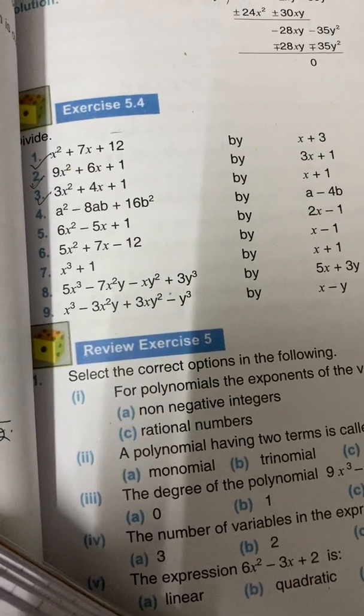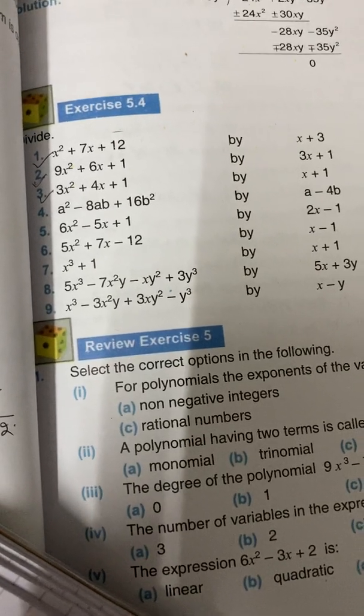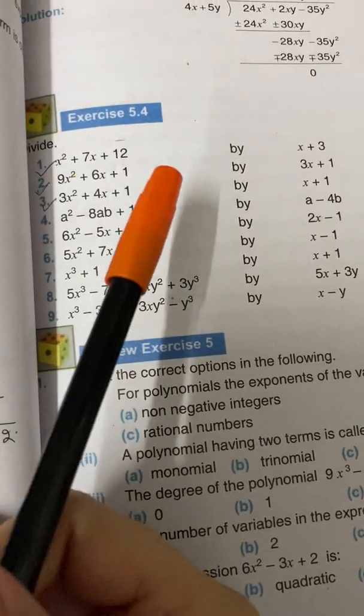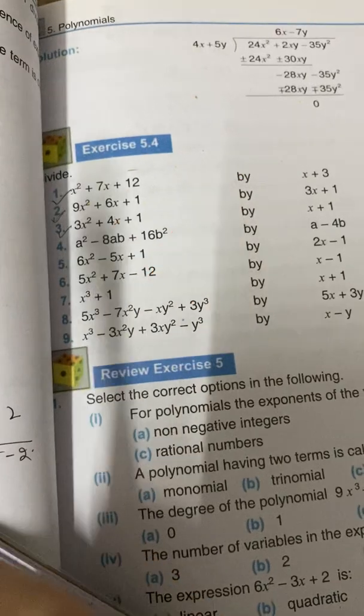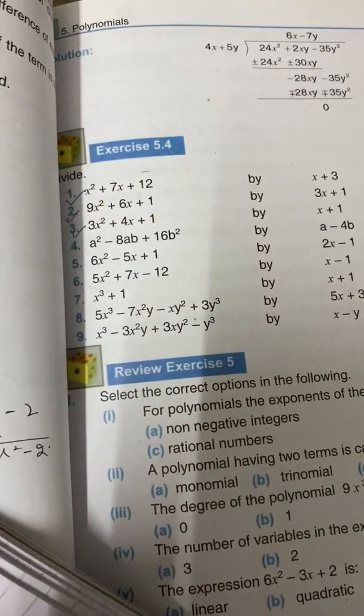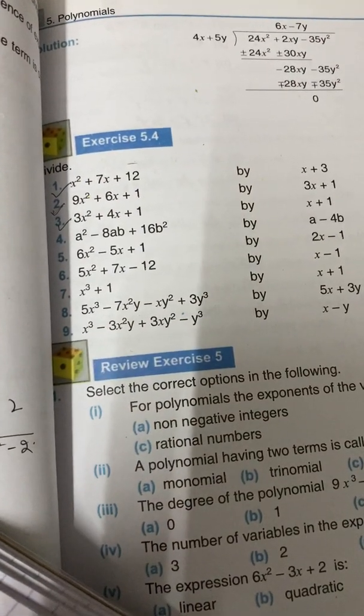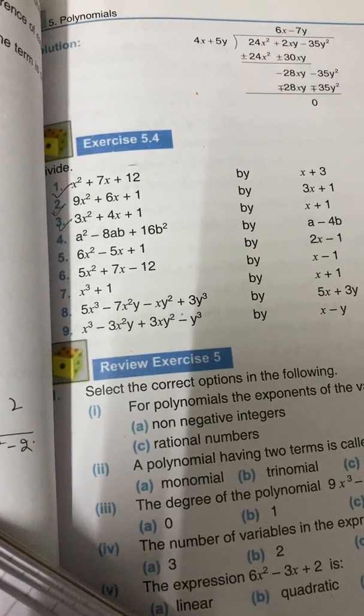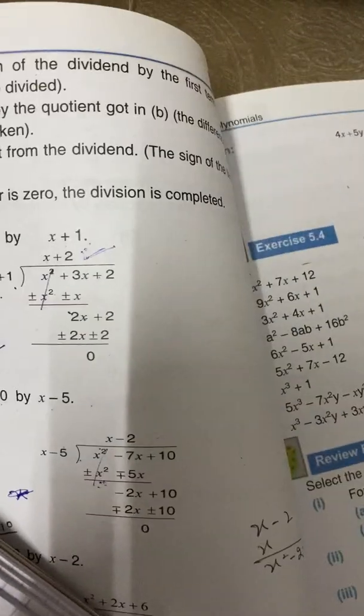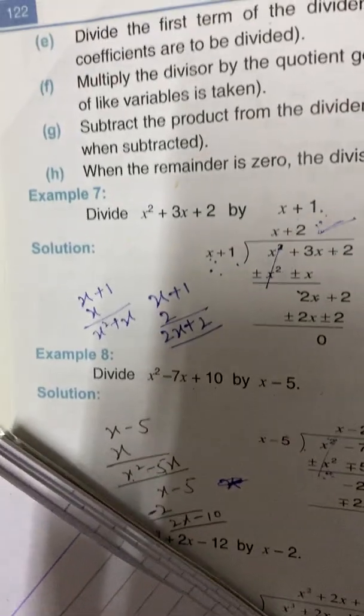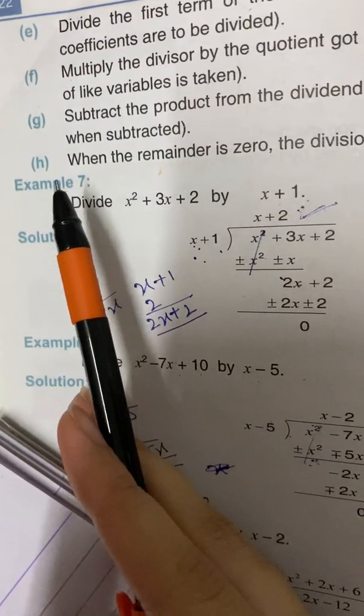Okay students, today we are going to start our exercise 5.4. This is the last exercise of this chapter. We were doing chapter 5, that was polynomials. Before starting this exercise we have some examples, so come to this one. We have an example, that is example 7.